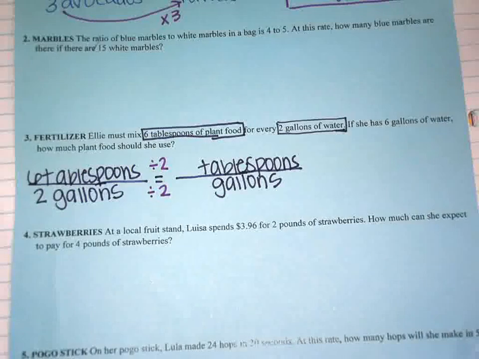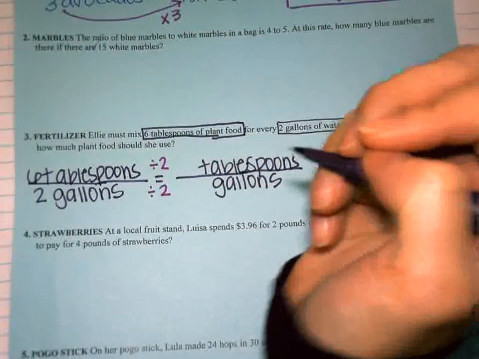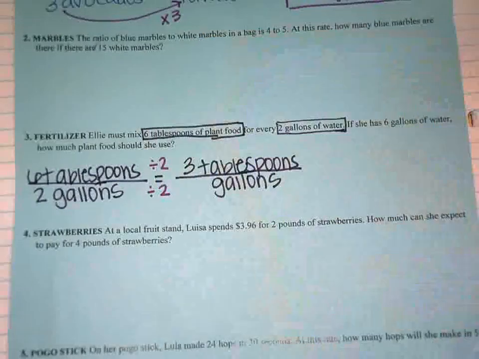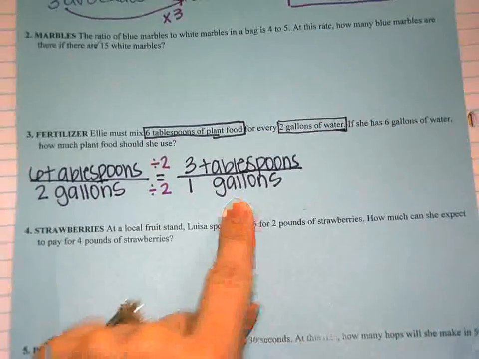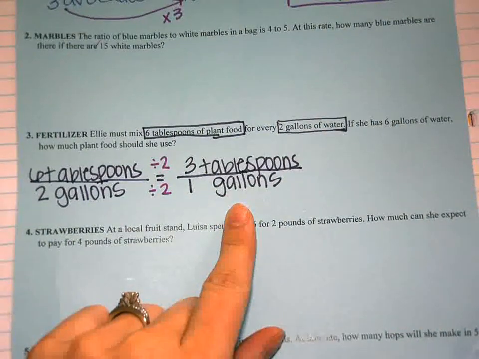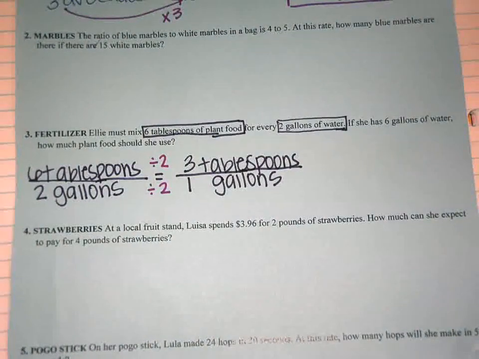6 divided by 2 is what? 3. And 2 divided by 2 is what? 1. So I now have 3 tablespoons for every 1 gallon. Questions? Lindsay? Now do you multiply like we did on number 1?